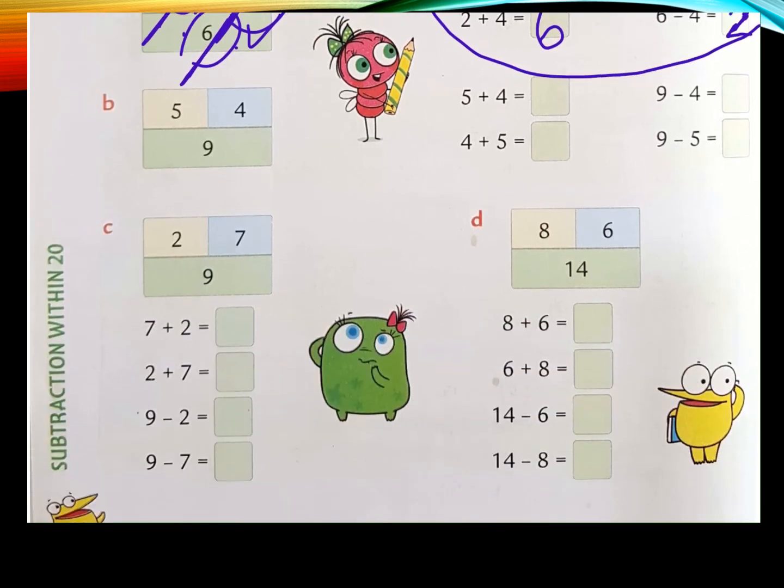Let's do the next. 5, 4, 9. These are the numbers of this family. So we have 5, we have 4. We are left with 9.